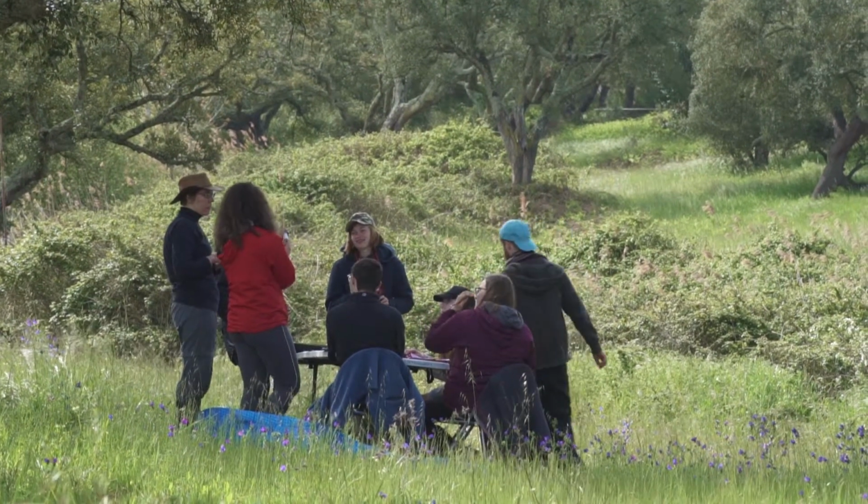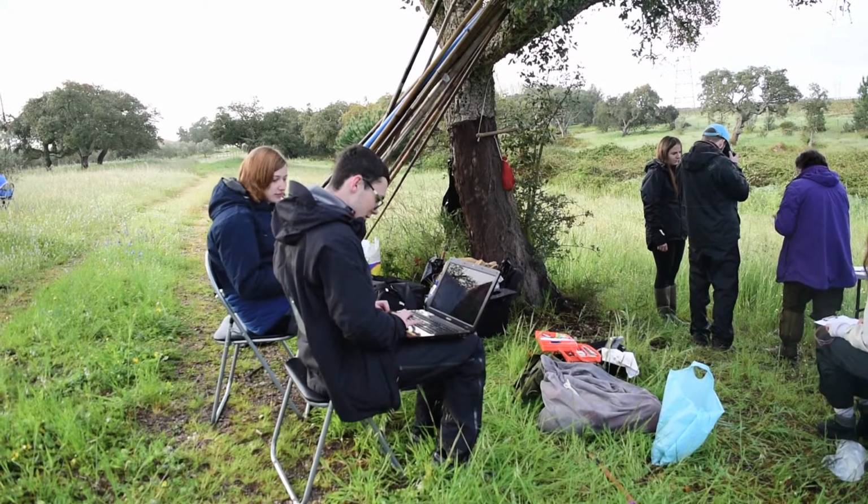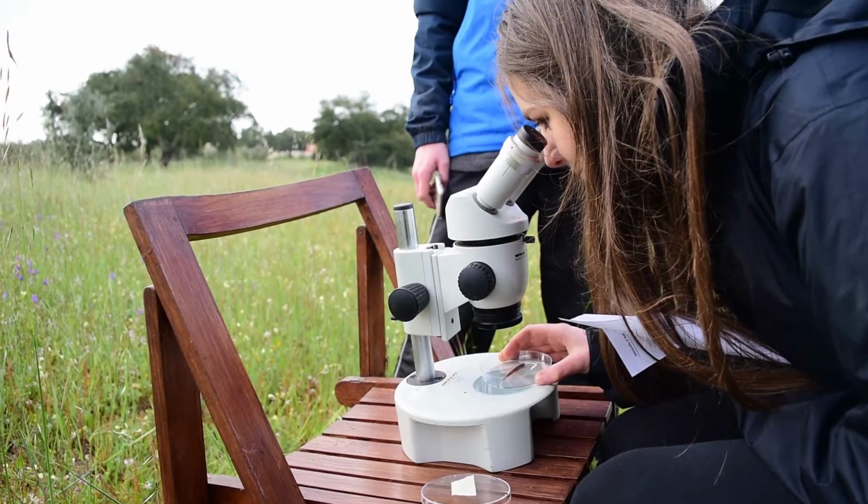There's a lot of jobs to be done, so while we are getting data off the birds, they're putting it into the computer or they're checking feathers under the microscope. So there's loads of jobs to be done. And when our physical handling of the birds is over for the day, the students still have a lot of data entry to get on with.